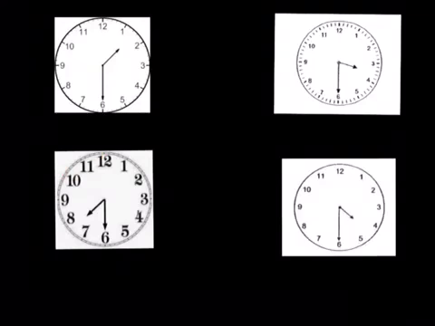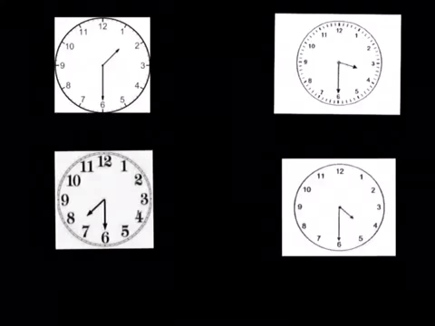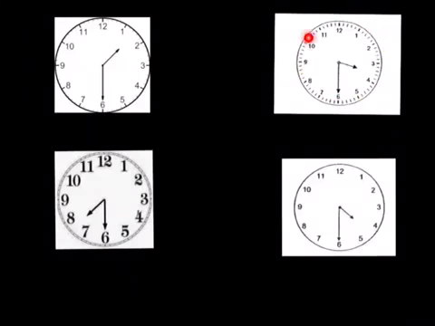Let's look at this clock here. The long minute hand is on the 6, so it's half past again. Where has the hour hand passed? It's gone past the 7. So it is 7:30. Have a look at this clock here. The long minute hand is on the 6. Again, we know it's half past something. Let's look now to the hour hand. What has it gone past? It's just gone past the 3, so it's 3:30.